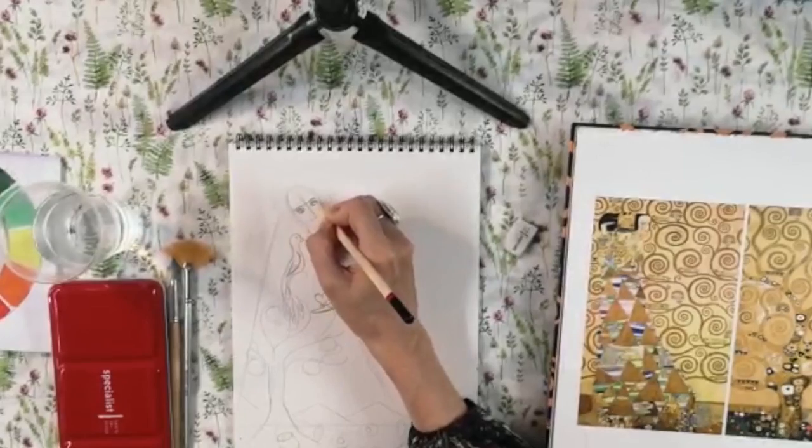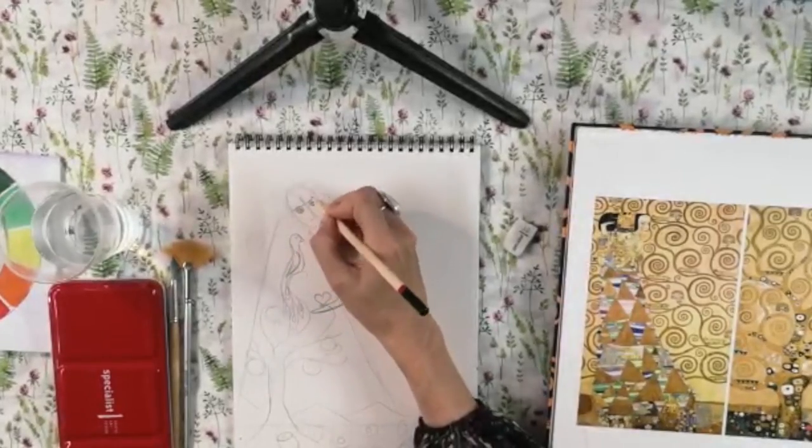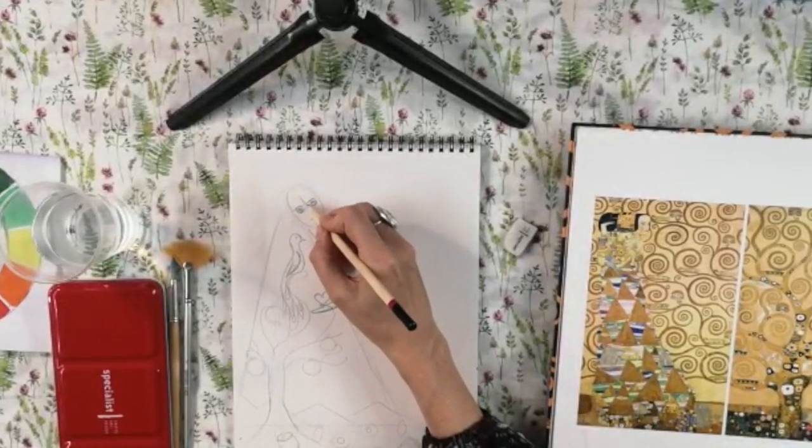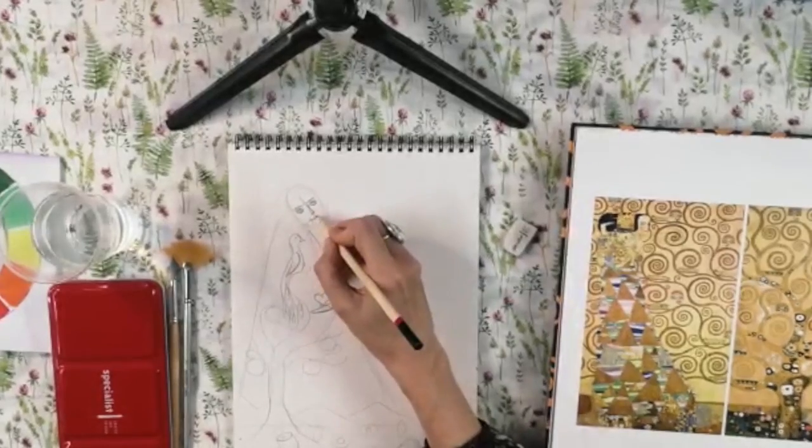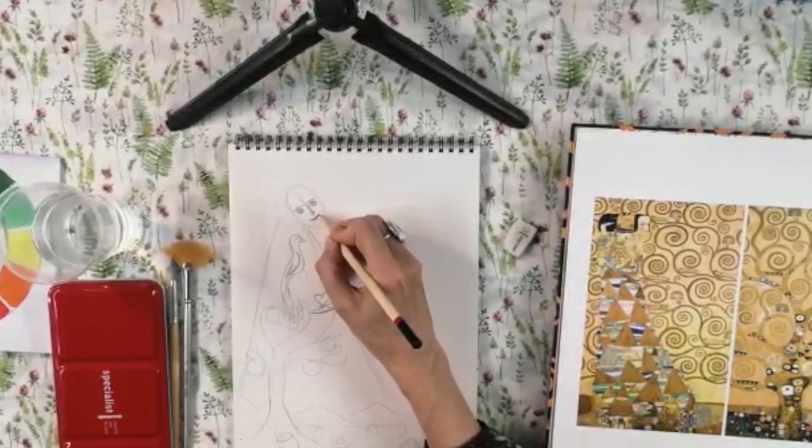You can do some eyelashes, and then the nose, and the smile.